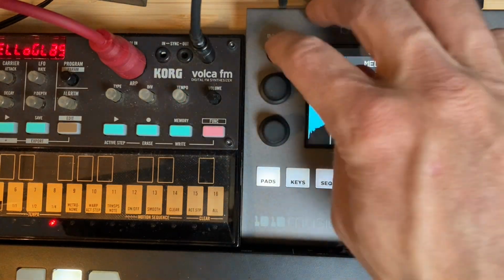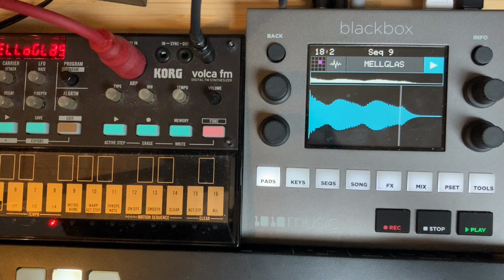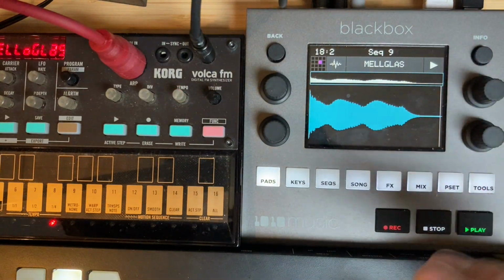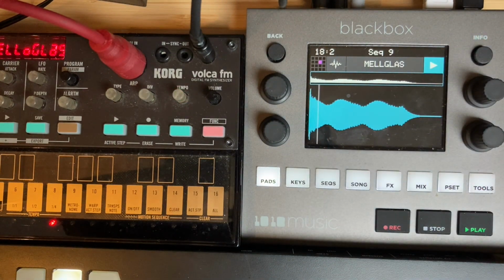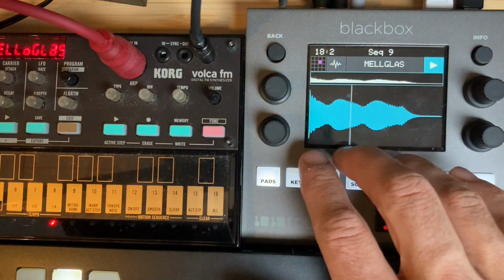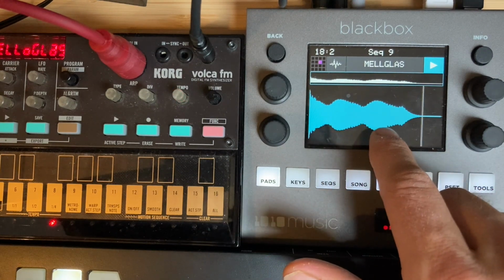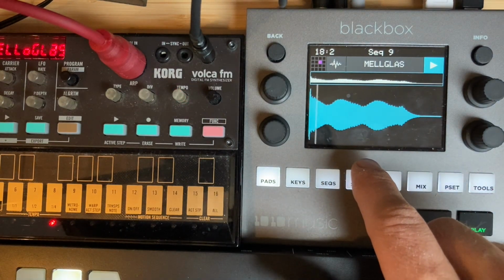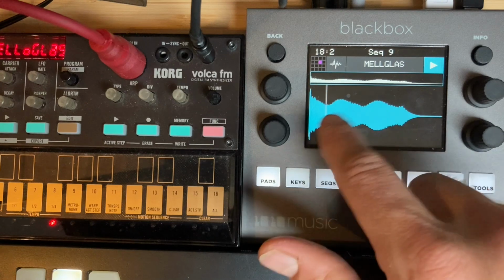So what I want to check is if there is actually a difference in velocity, because I recorded two velocities. So you do see a slight change in the recording here, right? If I play softer, you get a different waveform.